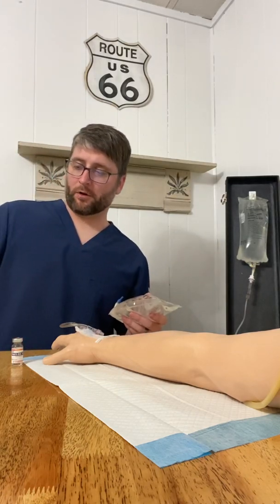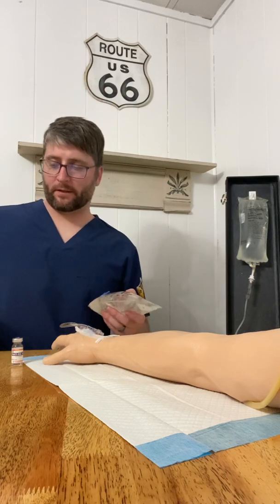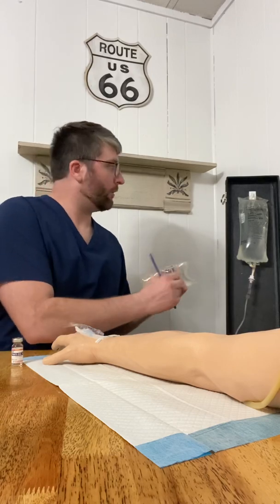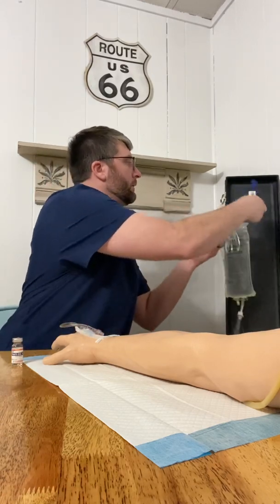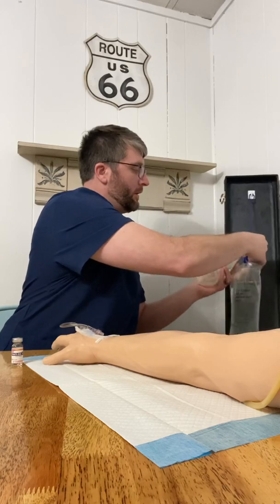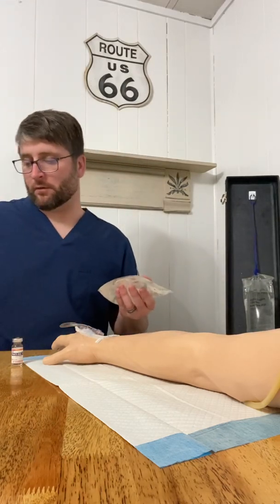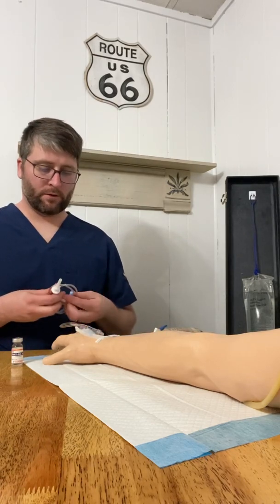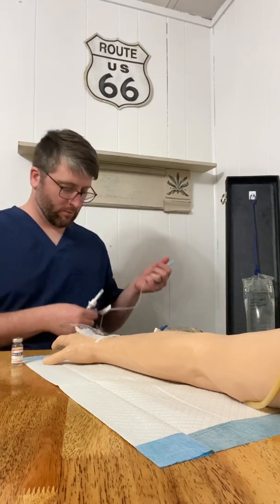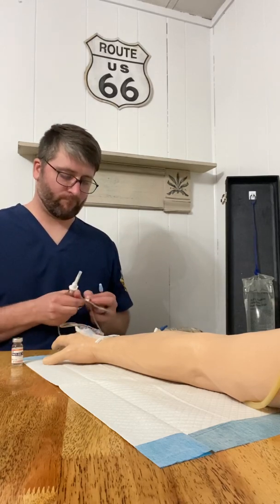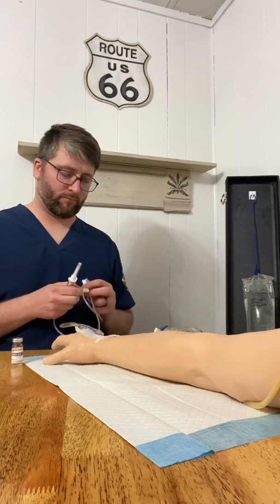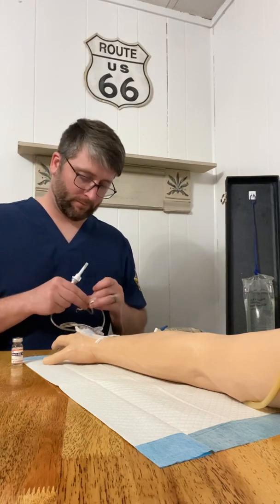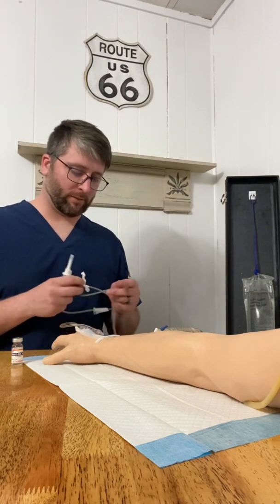All right, now we're going to open up our secondary IV tubing bag there. We are going to lower our mainline bag right there. We're going to open this up, set that down. Oh, and we got a knot. We got a really good knot. Thank you for bearing with me.